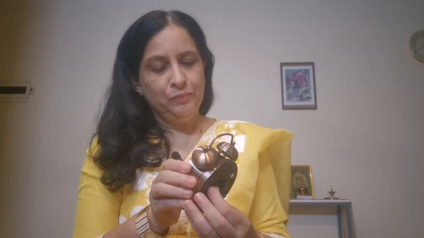Now suppose it is 3:45. The clock shows 3:45. So how will you say it in German? Es ist Viertel vor 4, meaning it is quarter to 4. Okay, clear?